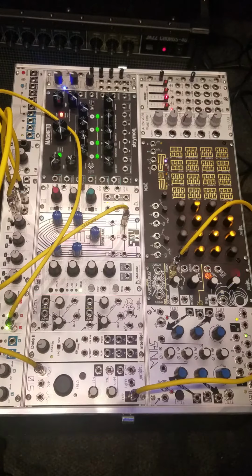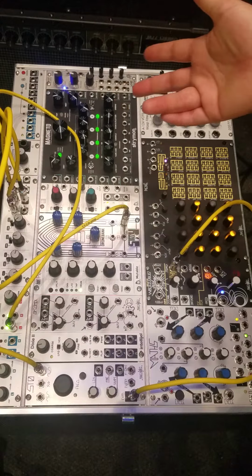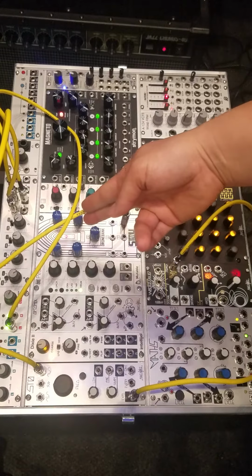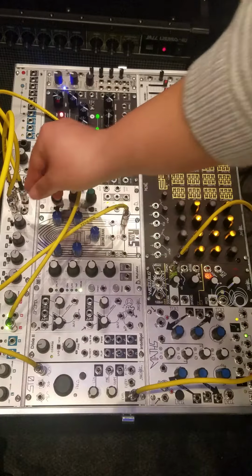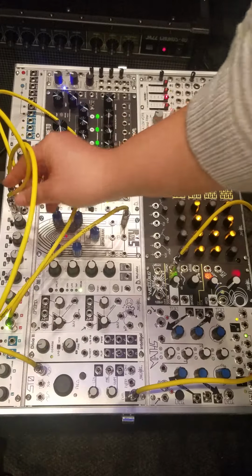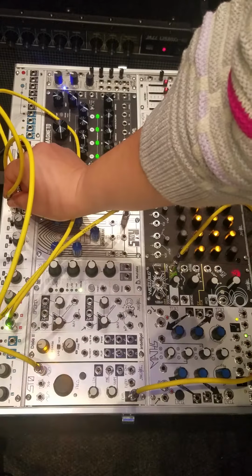So now, as you can notice, there's nice tone from this DroneBank. If you want to hear only this nice tone, I'm going to disconnect the cable that was plugged into A.